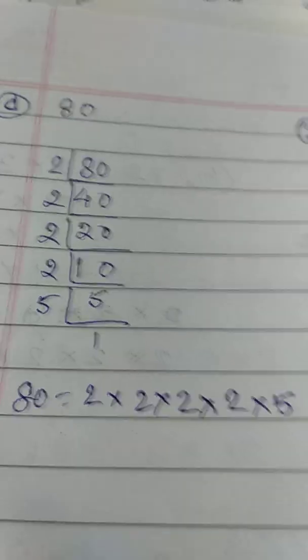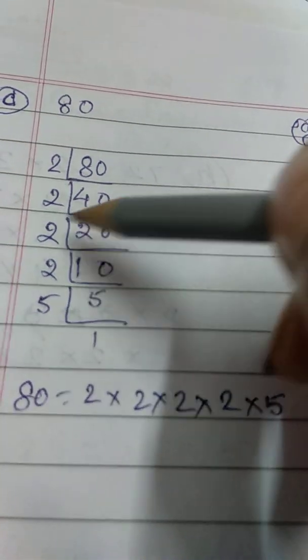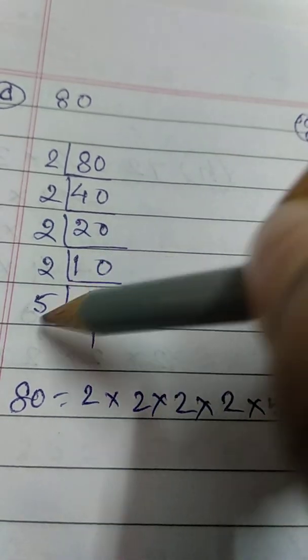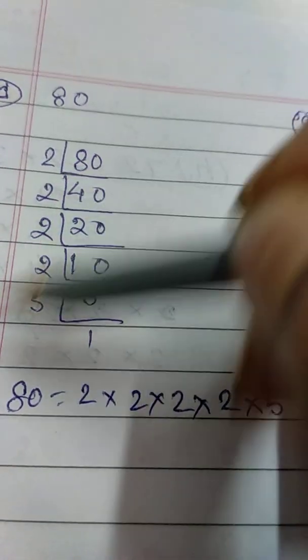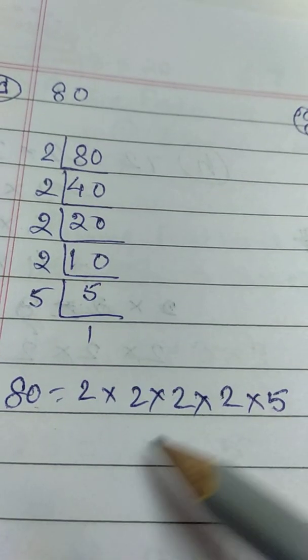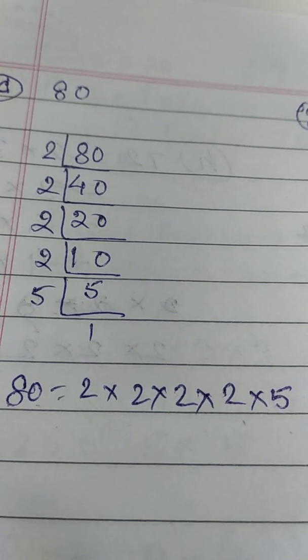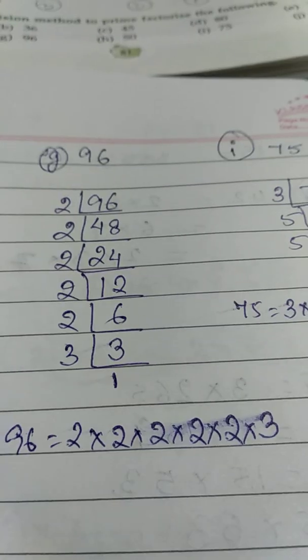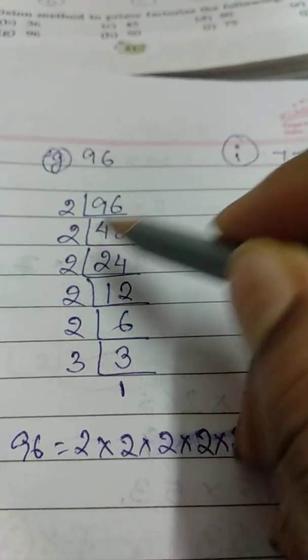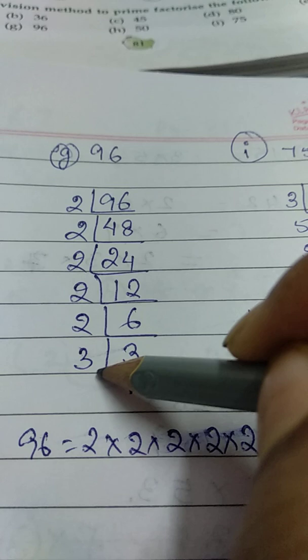Next, 80 with 2. As 0 is there, we can do 40. 2 twenties are 40, 2 tens are 20, 2 fives are 10, 5 ones are 5. So now we will write 80 as 2 into 2 into 2 into 2 into 5. 2 twos are 4, 4 twos are 8, 8 twos are 16, 16 fives are 80. Next, 96, again with 2: 48, 24, 12, 6, 3, 1.